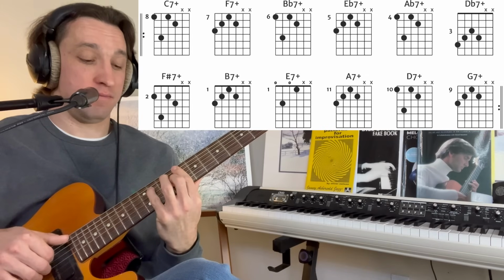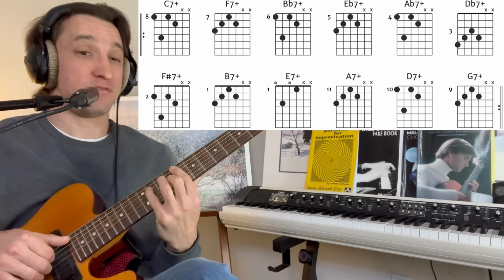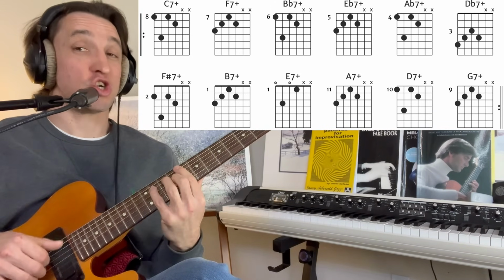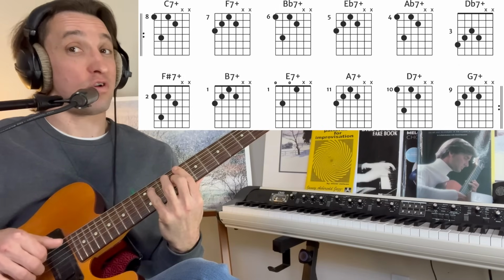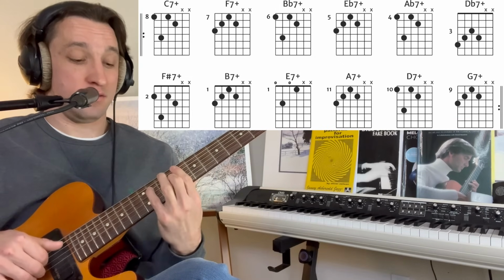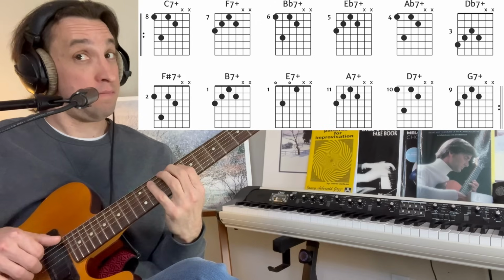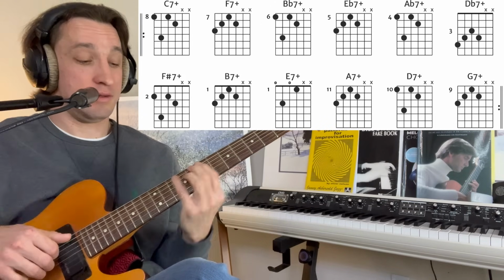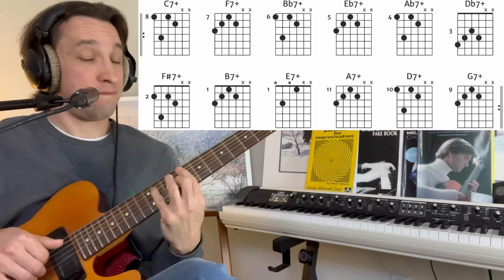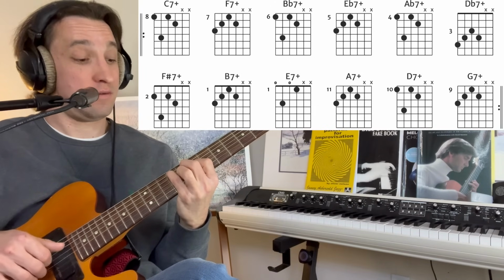So what happens? Well, the root of the C7 goes up a half step to the sharp 5 of the F chord, right? The sharp 5 of the C7 drops down to the root of the F7 sharp 5 chord, right? That drops down. The flat 7 of the C7 drops down to the major 3rd of the F7.